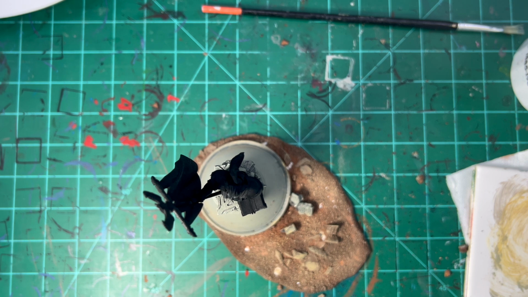I'm going to look for, all right, and so my last little bit of dry brushing here is this off-white.